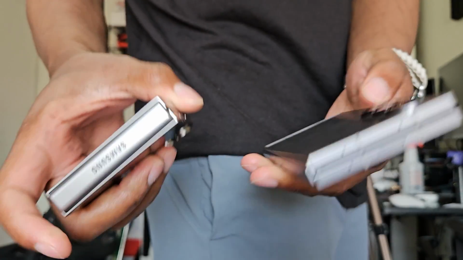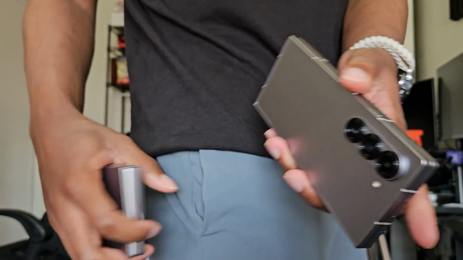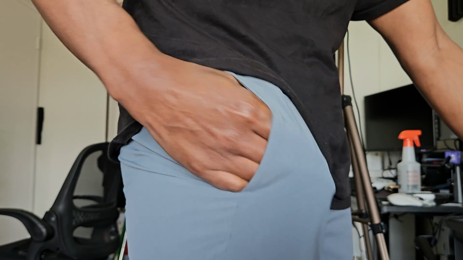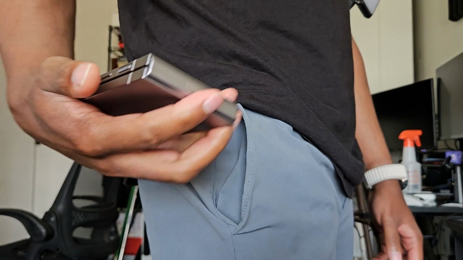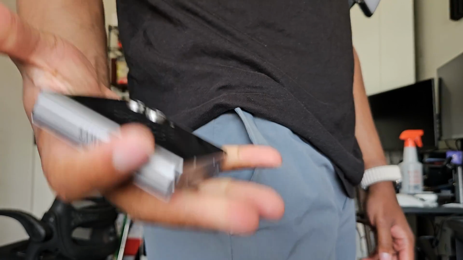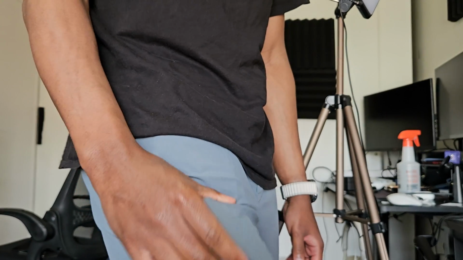So now I'm going to compare the in-pocket feel and how they look as well. So Z Flip 6 versus Z Fold 6. Putting the Flip 6 in my pocket now. And pretty easy to put in my pocket. It's about as wide as a normal phone, but it's so small. So you could just drop it in easily. It's kind of like a little wallet in your pocket, to be honest.